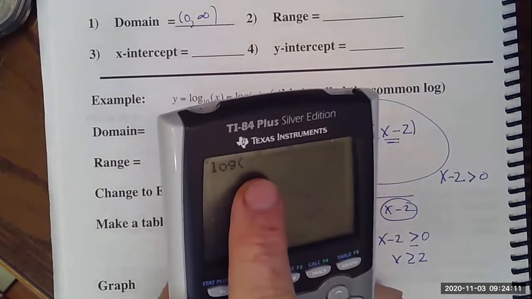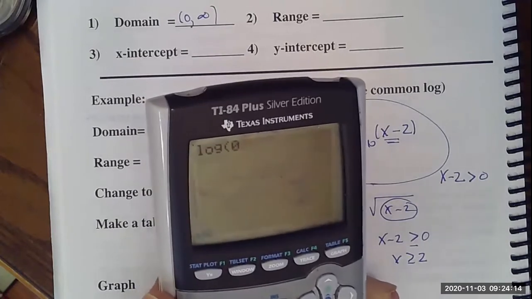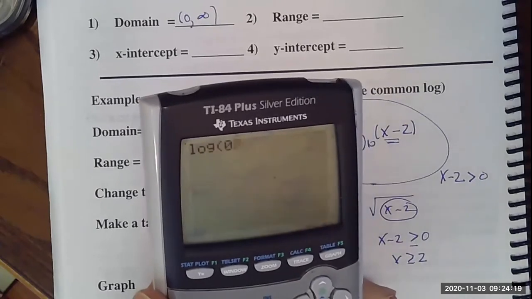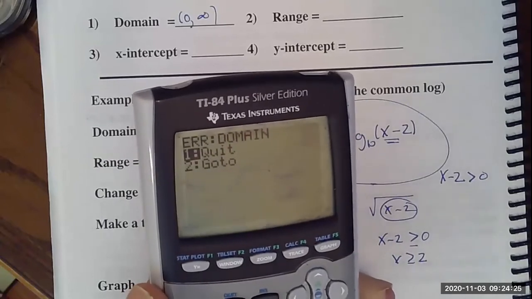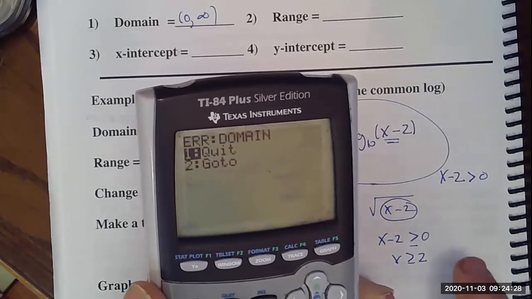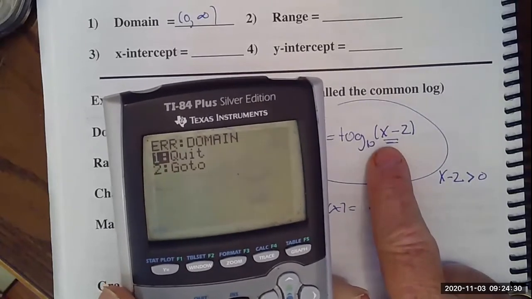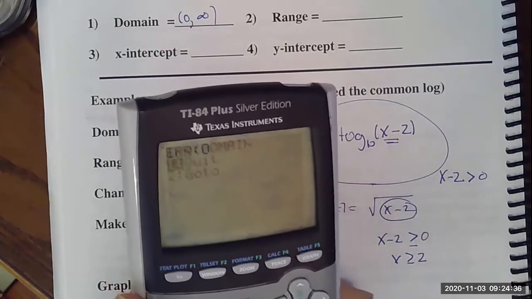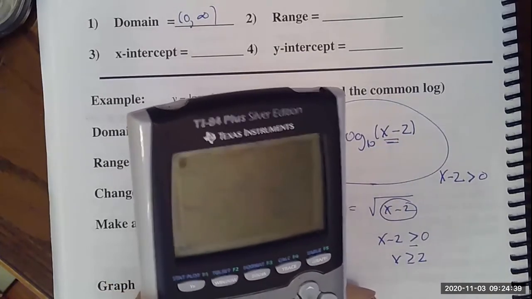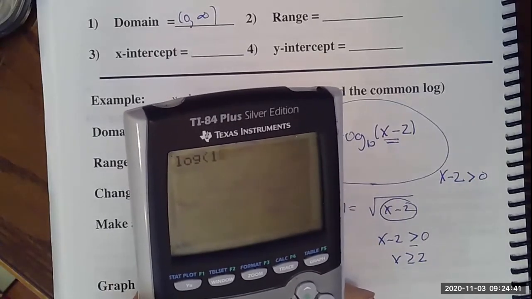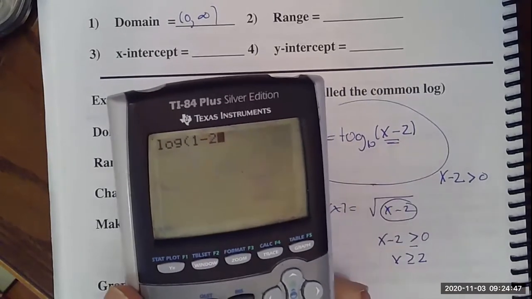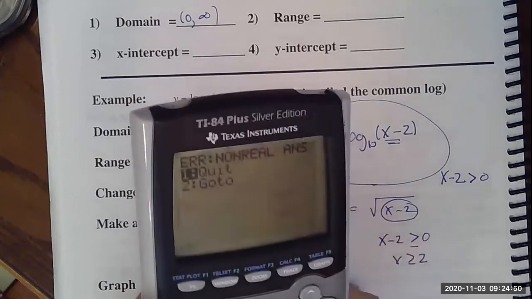Anyway, log base 10. If I put in 0, the calculator is going to say, yeah, you can't. The x value cannot be 0. The argument ultimately can't be 0. You'll get that. Yep, undefined. So right now, I can't use the number 2 because that'll cause that to be 0. Nor can I use like 1. Okay, watch this. Log. How about 1 subtract 2? If I put a 1 right there, 1 subtract 2, it'll say, nope, not real.